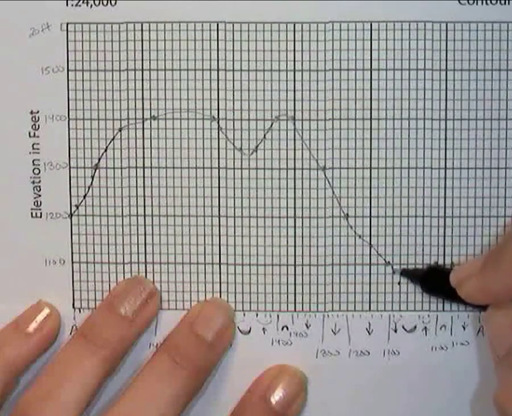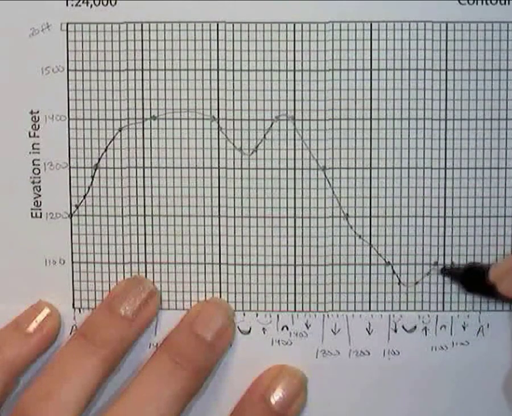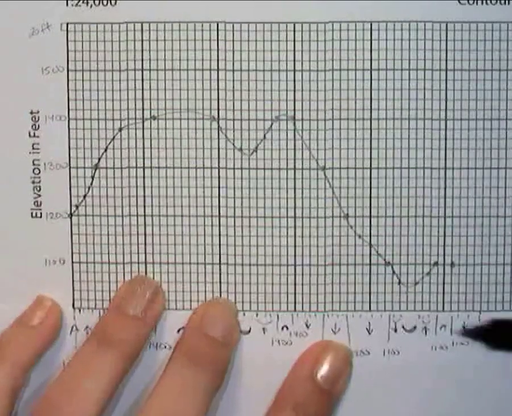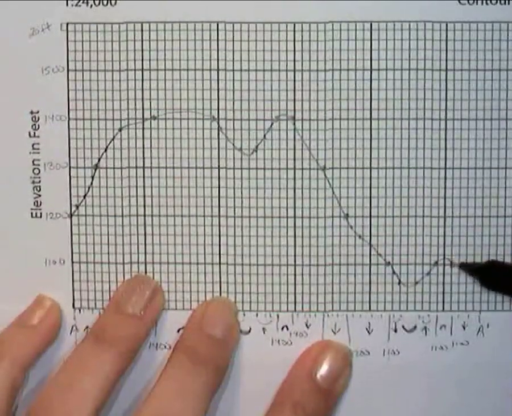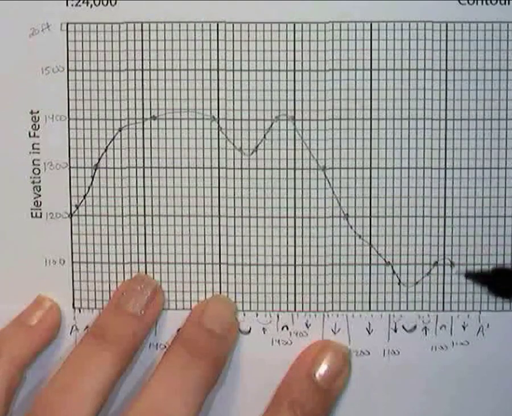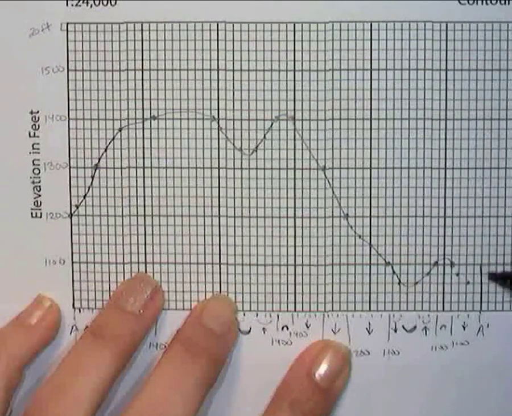So once again, I would connect these and come back up. I've got another little hilltop, same logic as before. And then I'm going to go down here. So down by 20, down by 20, and then this is the end of the profile there, so I would just bring it right to there. Oops, right to there. There we go.